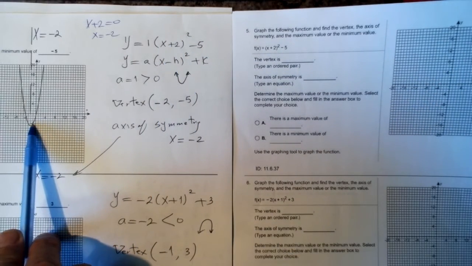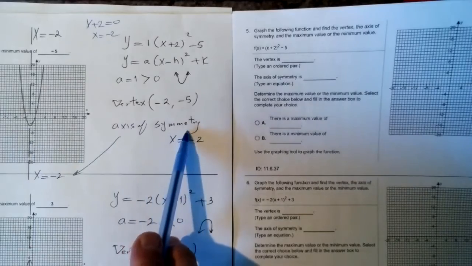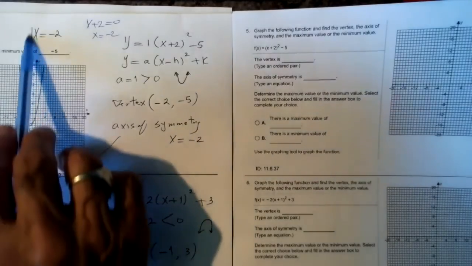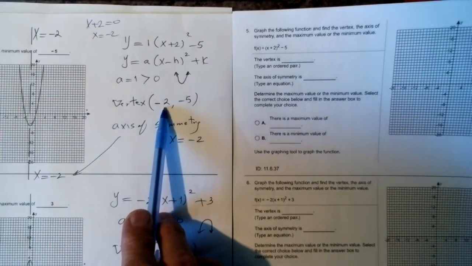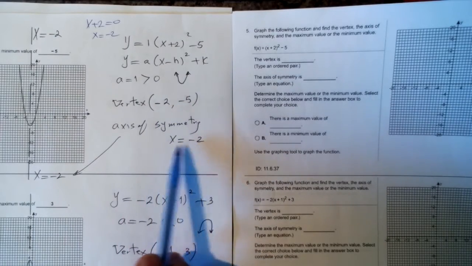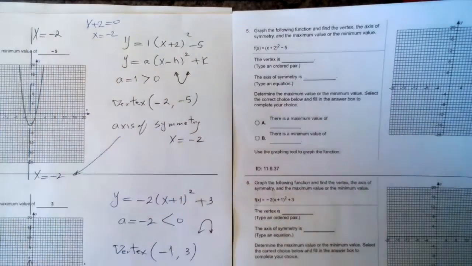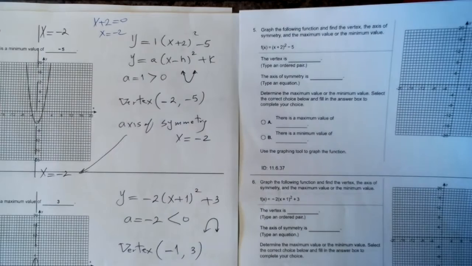They also ask for the axis of symmetry. Axis of symmetry is the line that splits the graph. And that one is always here. So x equals negative 2 is the equation of this line.